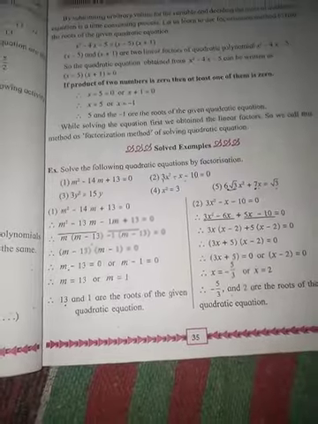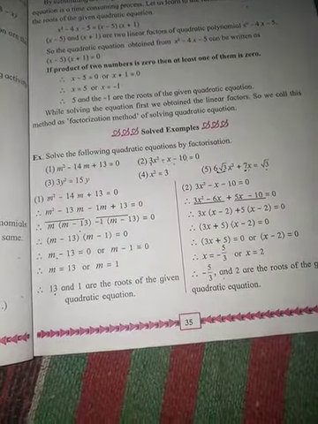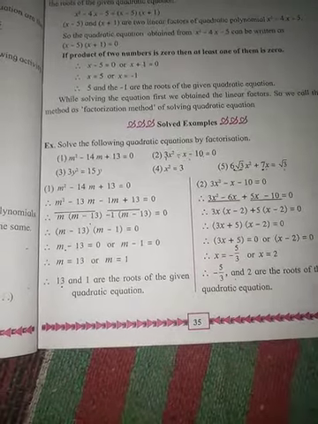For that, we will see another example in your textbook, page number 35. Some solved examples are there. From that, we will take the first one. m square minus 14m plus 13 is equal to 0.